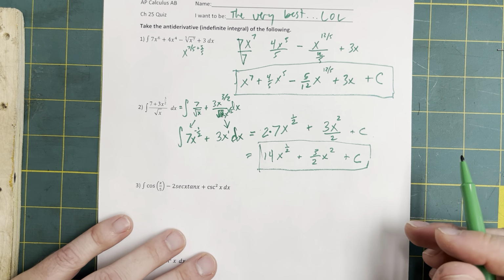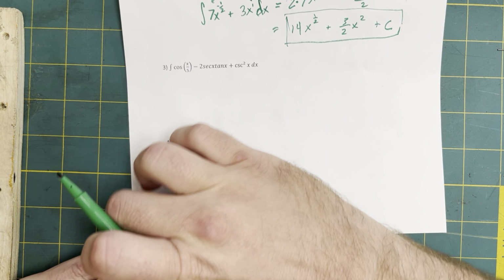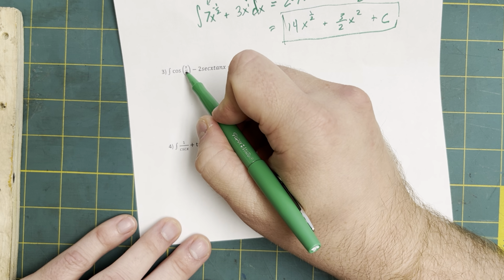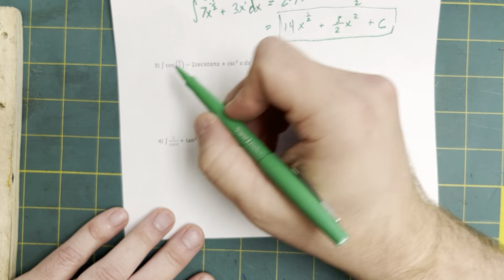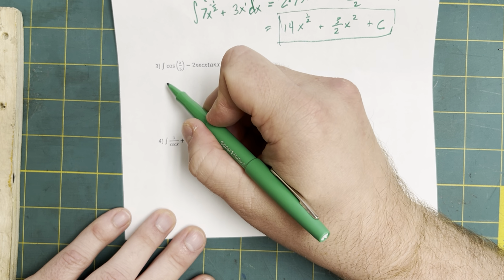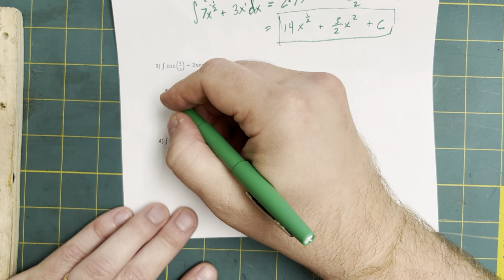All right. On our next one, I'm going to pretend for right now this just said cosine of x. If this just said cosine of x, then its antiderivative would be sine of x.